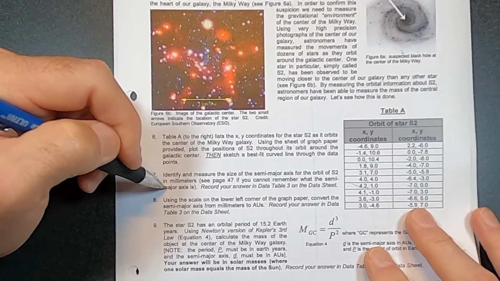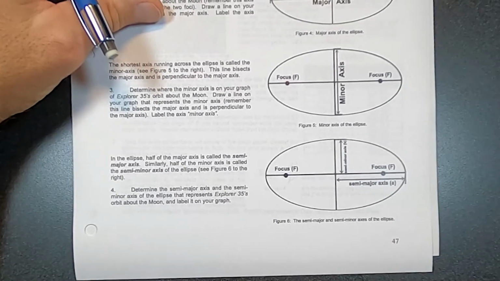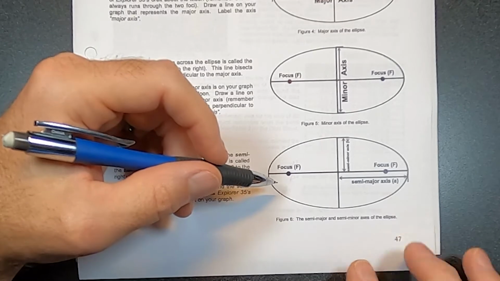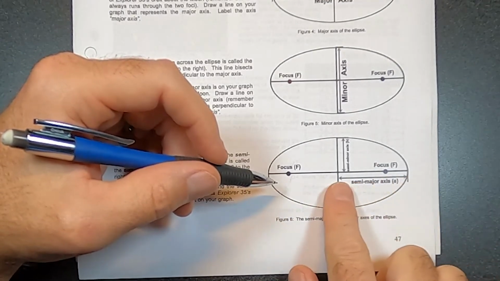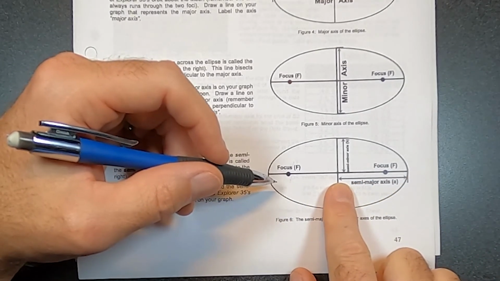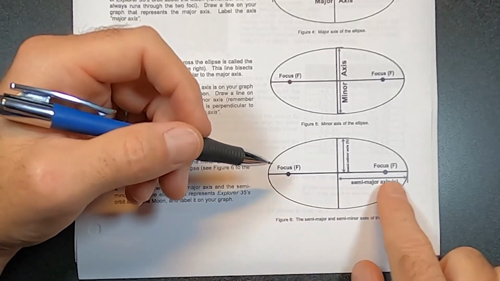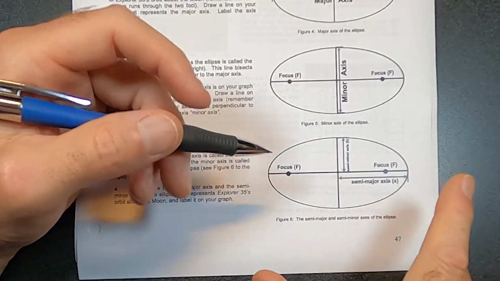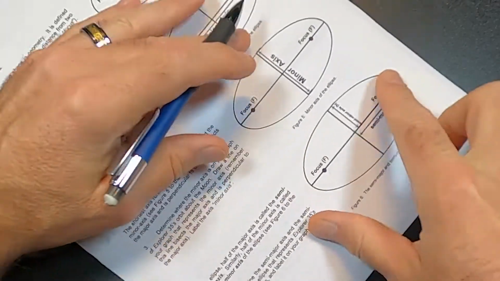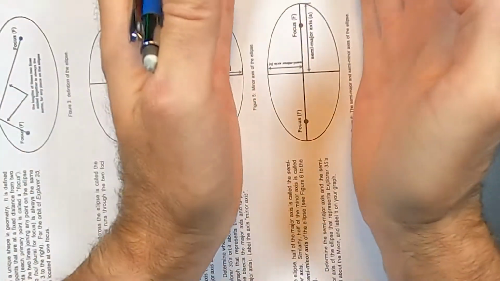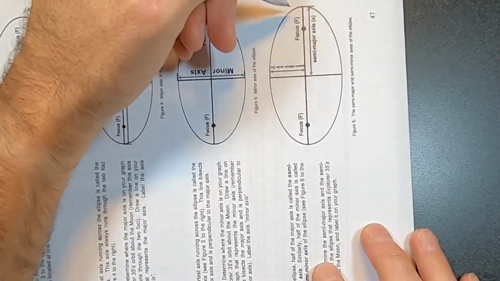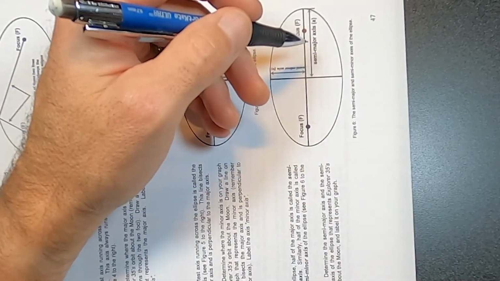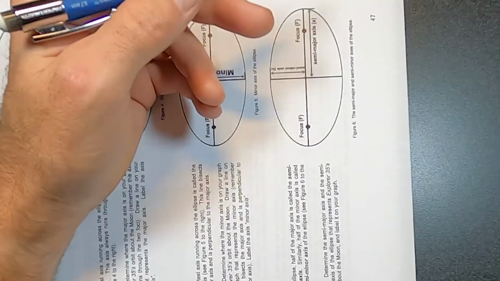I'll help you with that here. Okay, so here's page 47, and this is the picture that we're most interested in because the semi-major axis is that. So make sure that you look at your graph carefully and remember that it's the whole thing divided in two. So you're going to measure what this is. And the way to do that is on your page. I'm going to turn it because on yours it's going to look like this. On your graph it'll be like this. Take your ruler, measure the whole thing, and then divide by 2. And then when you do that, you'll have the semi-major axis.